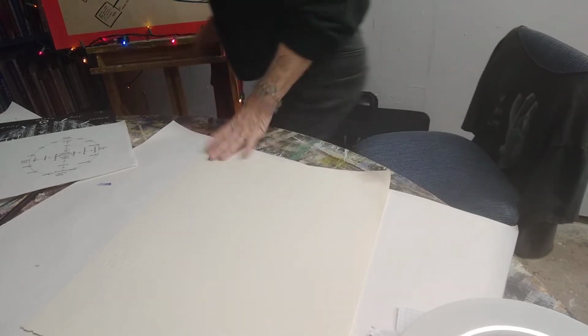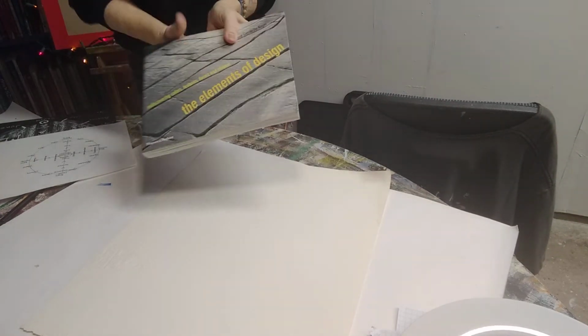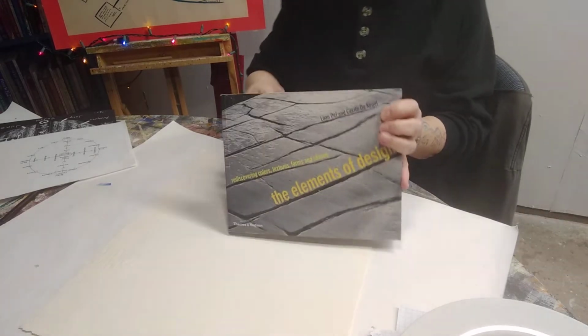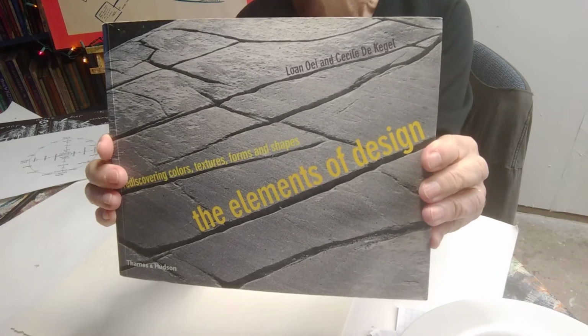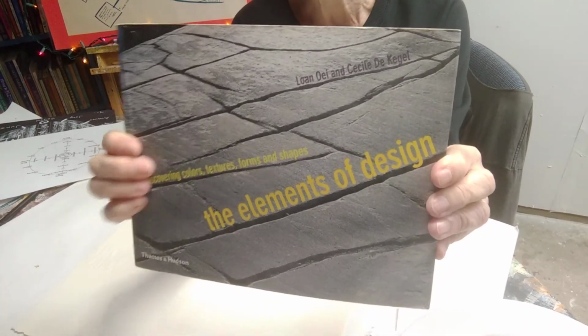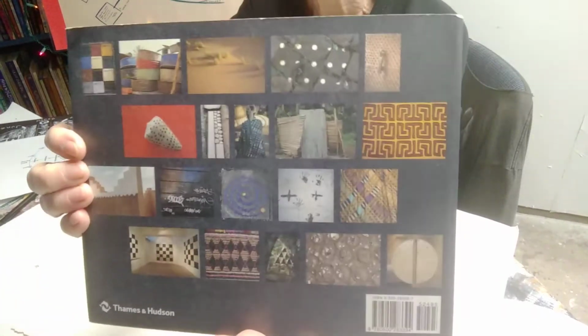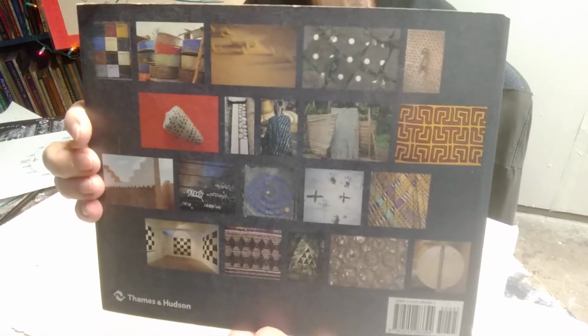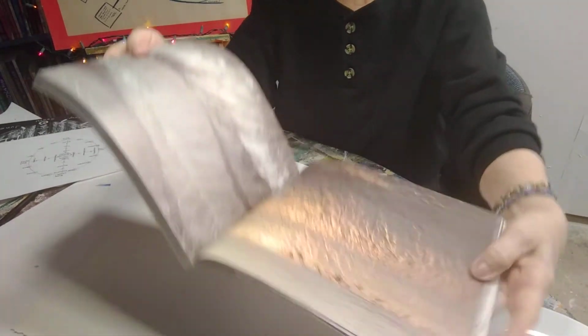I'm going to grab something real quick here to show you that I love this book. I'll put it into our resource book, a book list that's going to be given to you. But this is a great book on design, and the pages are gorgeous, and it shows how these elements of design are found again through all cultures and in nature.